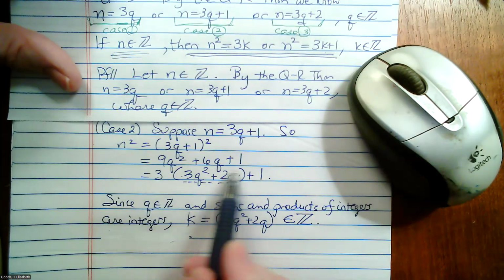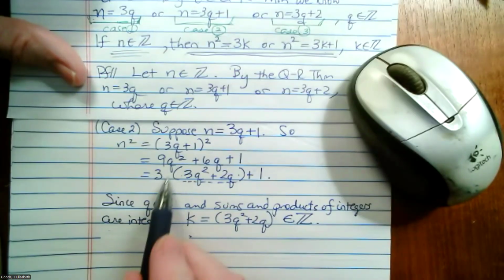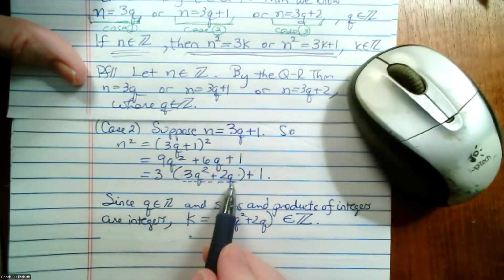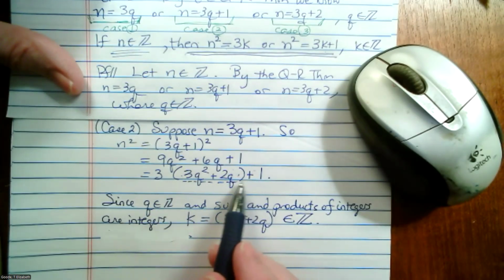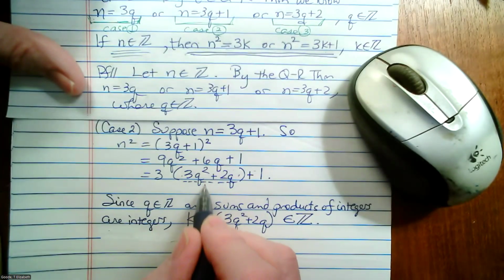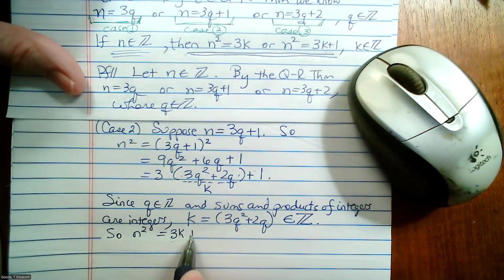Take a look. n squared is 3 times 3q squared plus 2q, and we're calling this thing k. So n squared equals 3k plus 1 with k in z in this case.